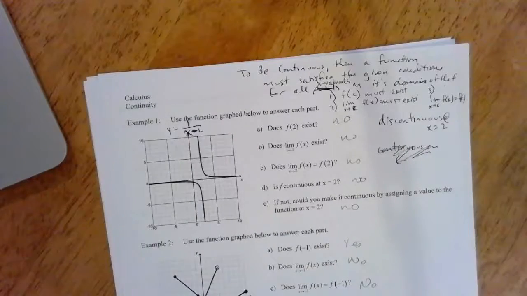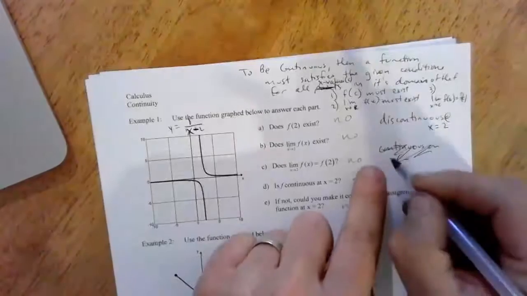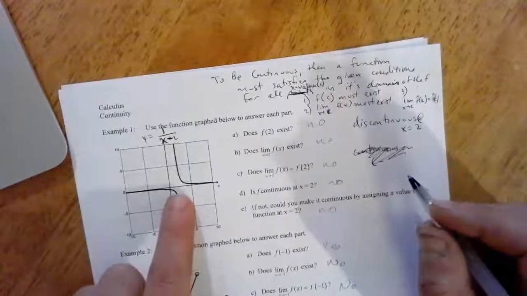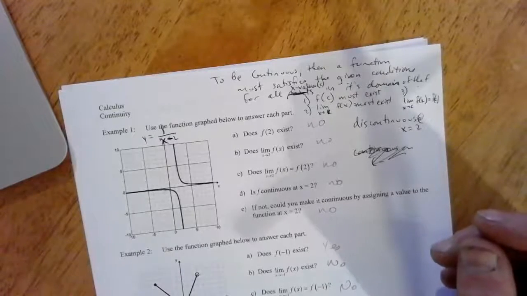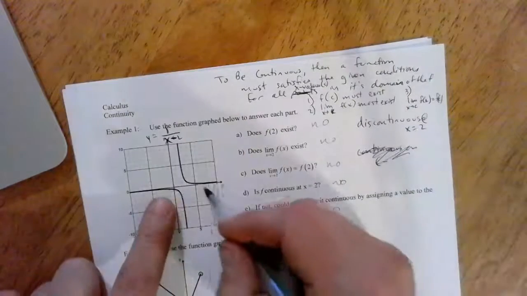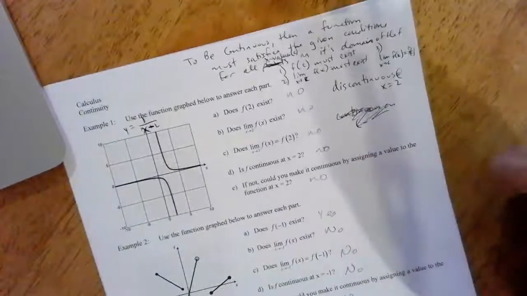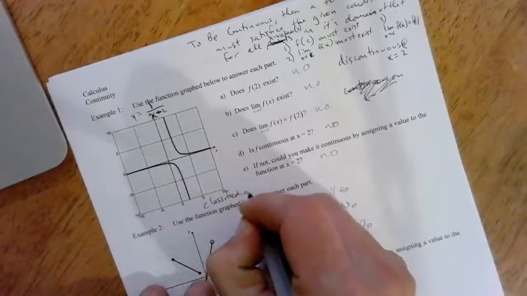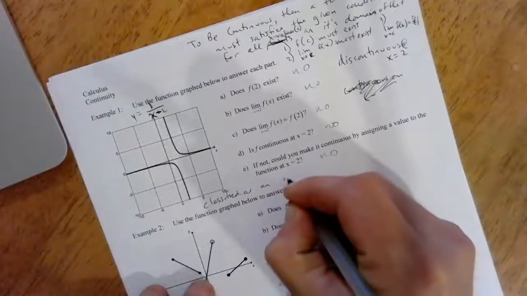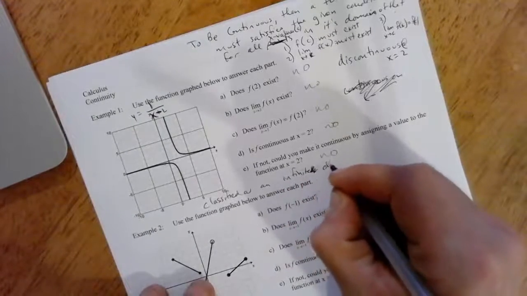Now, let's take a look at this discontinuity we have at x equals 2. Even though the function is discontinuous there, if we look at that type, we can see that the directional limits are going up and down to infinity. So this is classified as an infinite discontinuity. Infinite discontinuity.